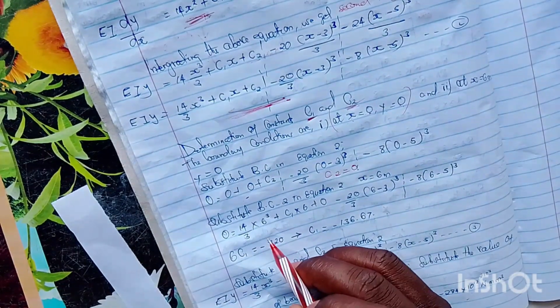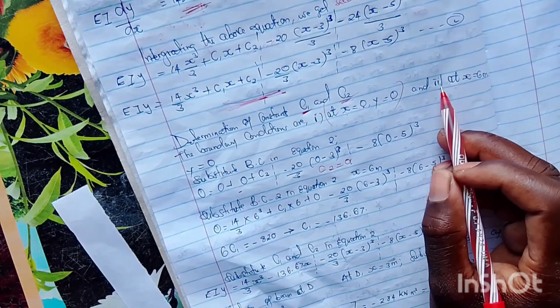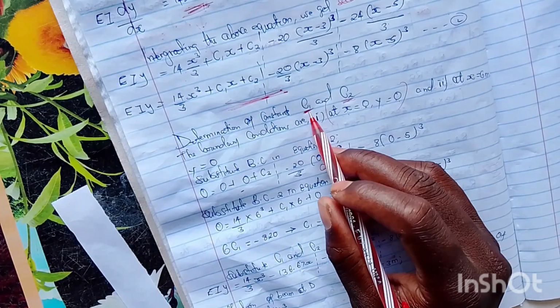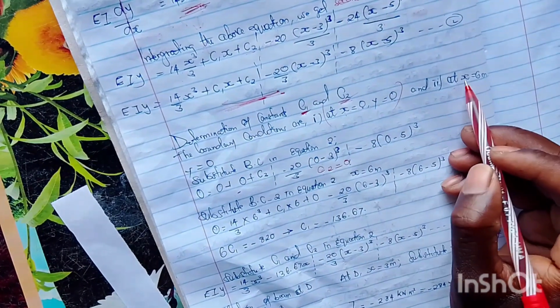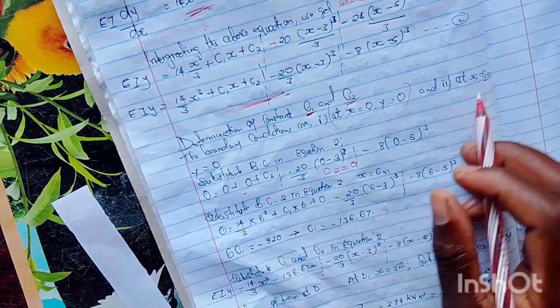Okay, then how can you get C1? When we want to get C1, we say x equal to 6. 6 is the total span.